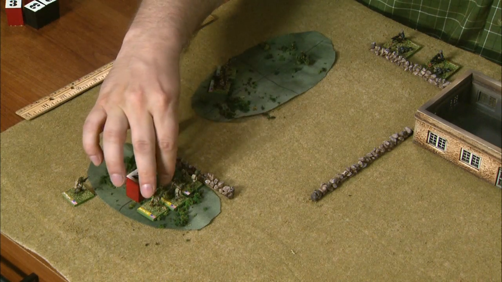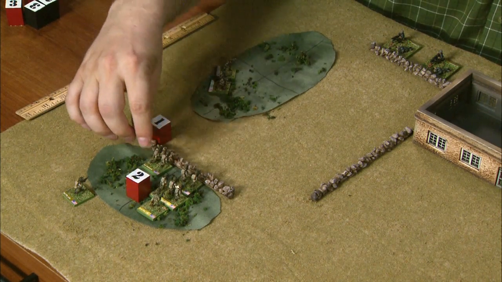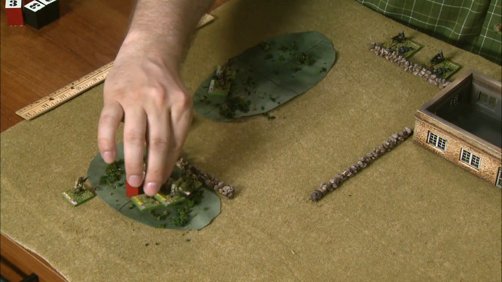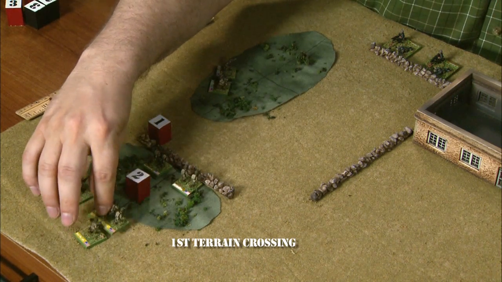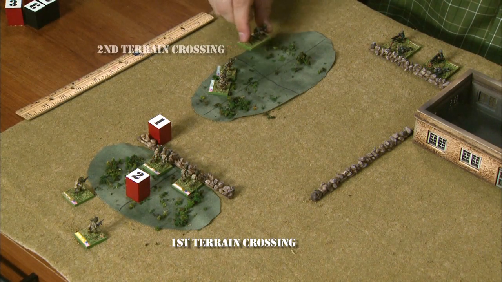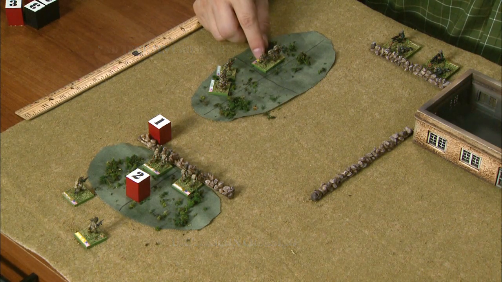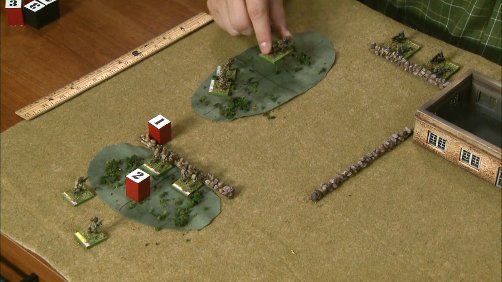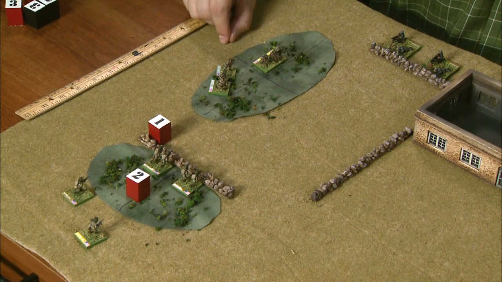The only other thing you need to know when you're doing the move is terrain crossings. In this situation, when he leaves the woods, he crosses this edge, so that counts as 1. He then moves his path and he crosses this edge and enters, and that is 2. He's allowed only 2, so he could not theoretically then cross this terrain line, because that would be 3. He'd have to stop right here.